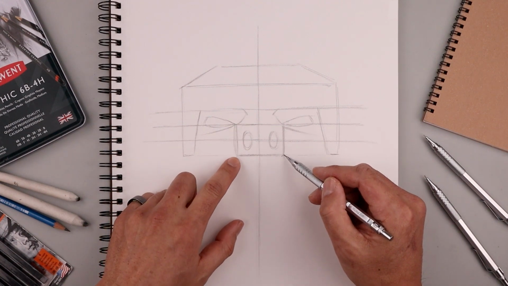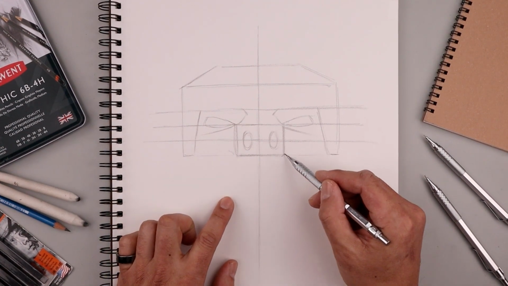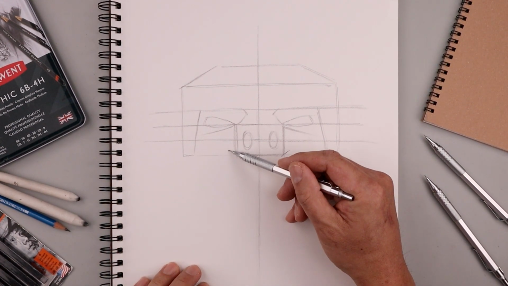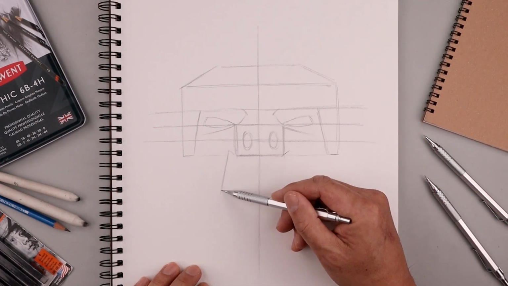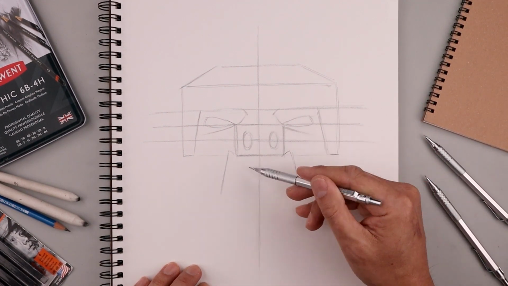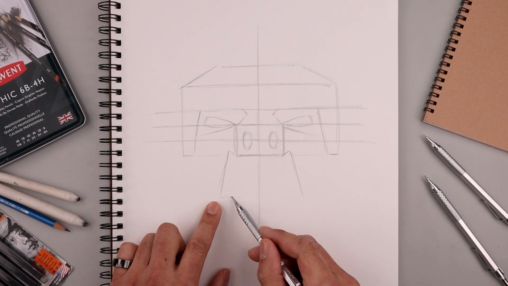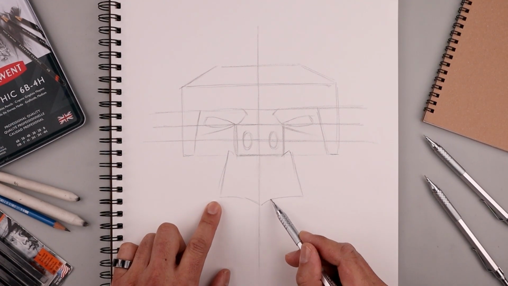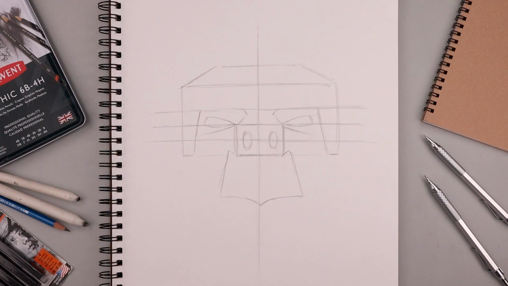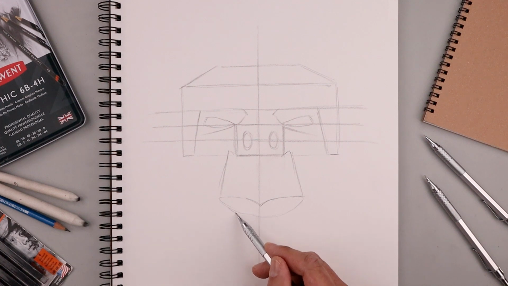Now we're going to go back down to the bottom corners of the nose, angle the mouth, going up and out. Let's draw a straight angle line, coming all the way down towards the bottom corners. Now from here, we're going to bend the mouth, coming in and then down towards the center point. Let's connect the corners of the mouth with the curve going across the chin and then up.